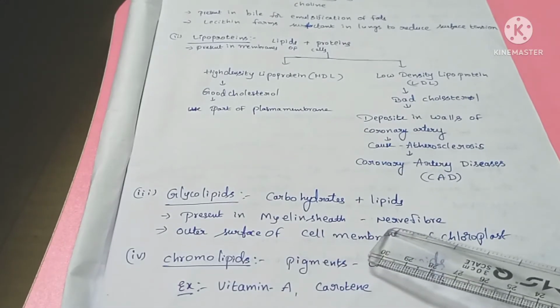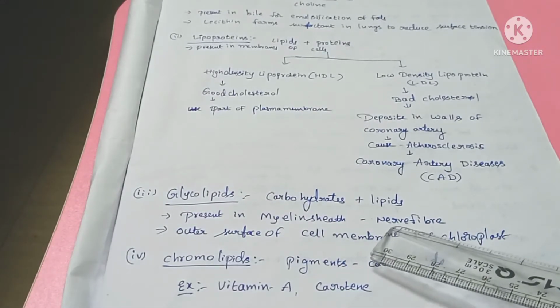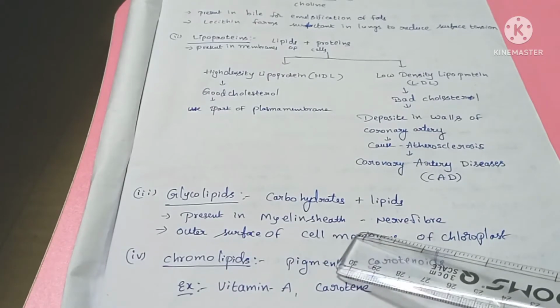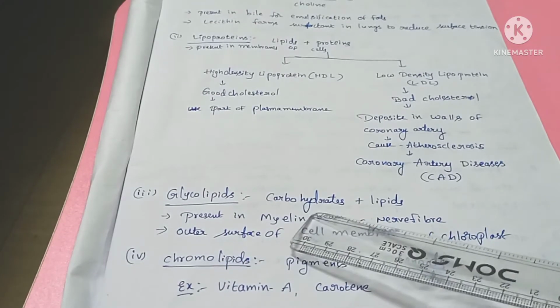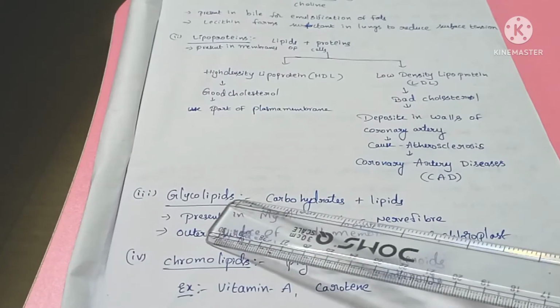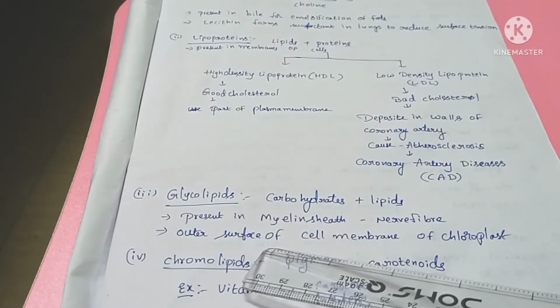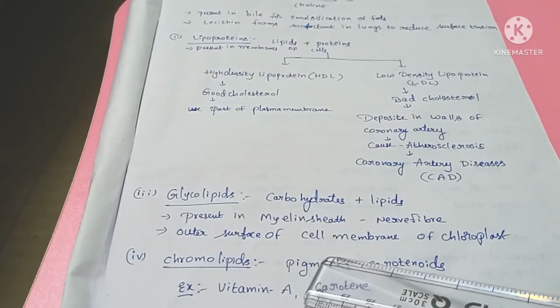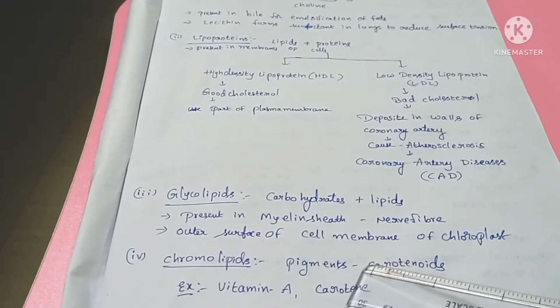Where is this myelin sheath present? In the nerve fiber or the neuron, there is an axon structure which is covered with the myelin sheath, right? That myelin sheath is made up of glycolipids. And not only that, they also form the outer surface of the cell membrane of the chloroplast.